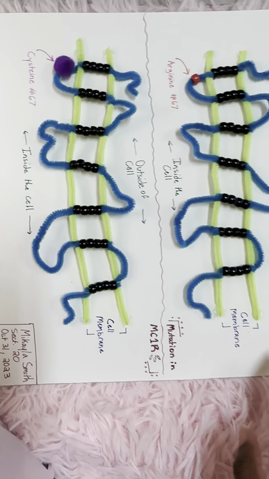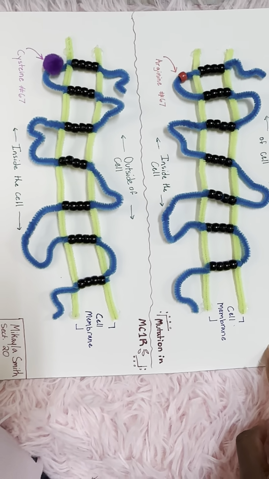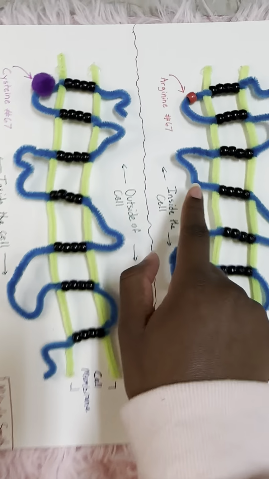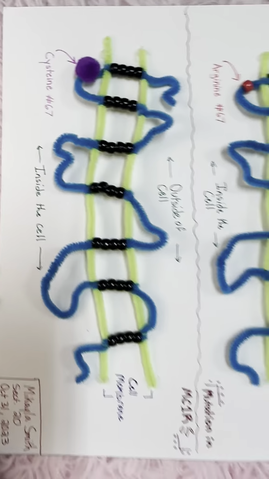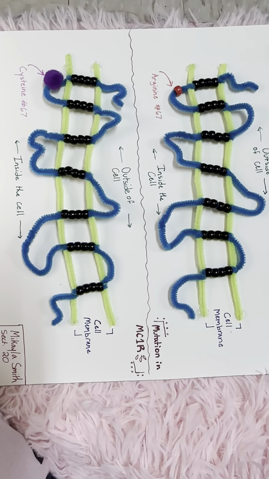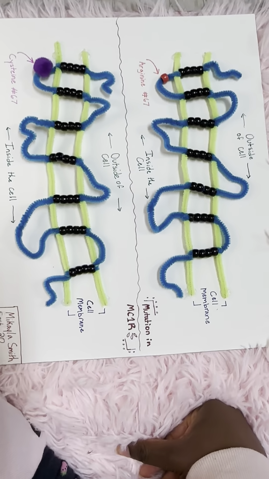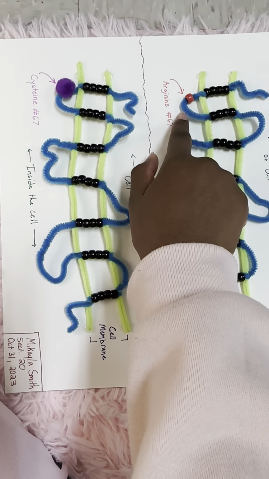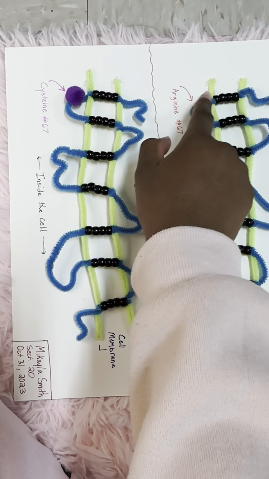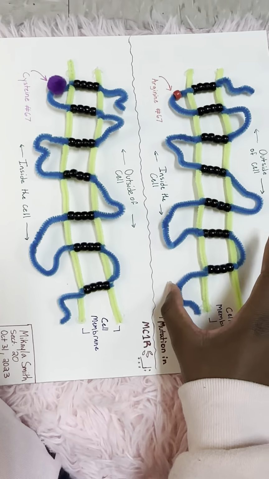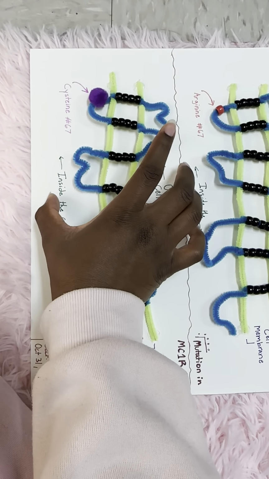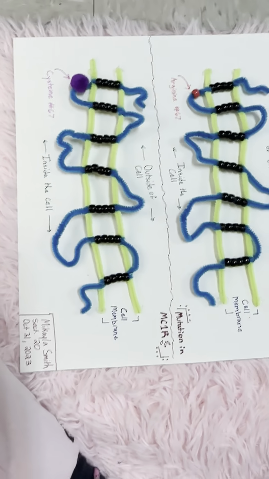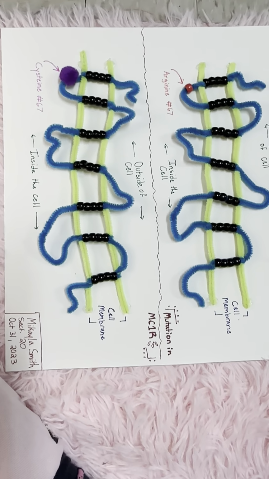This is all because of a change in the amino acid from Arginine 67 to cysteine 67. Cysteine 67, sorry. Eumelanin will be represented with a red bead because this is normal, so it produces eumelanin. This is cysteine. This is the mutation, so it represents phenylalanine.